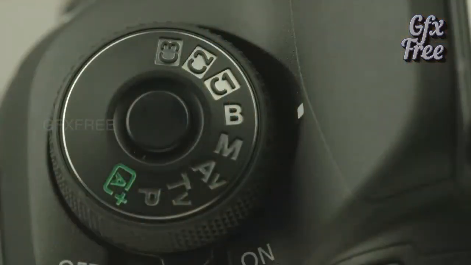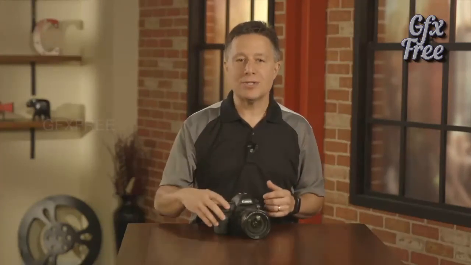Next up is the B, and the B is going to be bulb mode. That's where the shutter stays open for as long as you hold down the shutter button. Now that's not really practical for most people when they use the bulb mode, so they use it in combination with a wired remote shutter button, and we shoot things like fireworks with that setting.